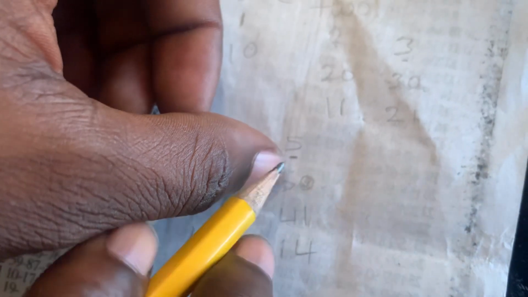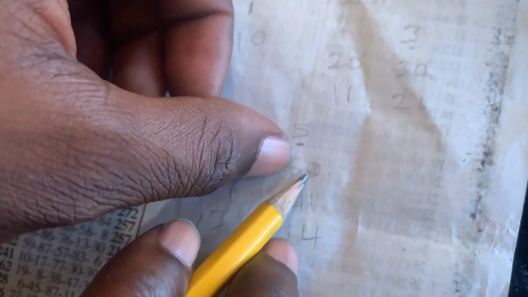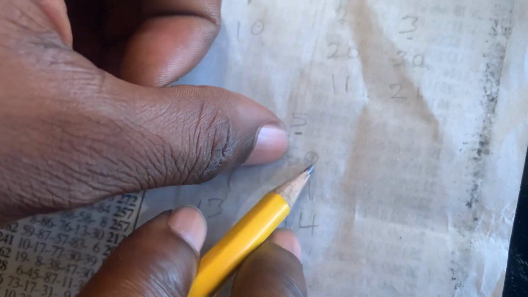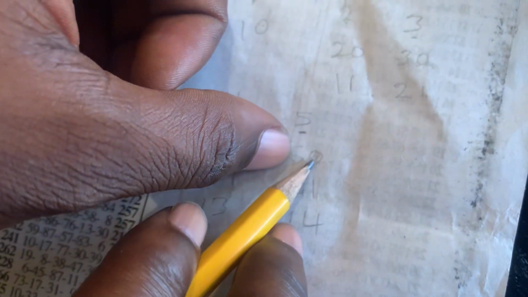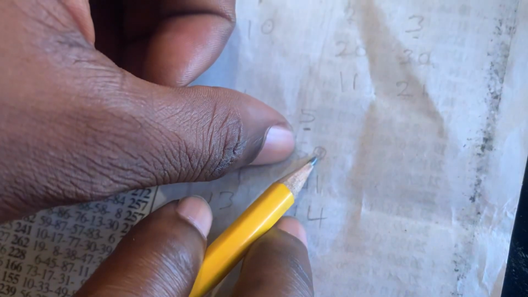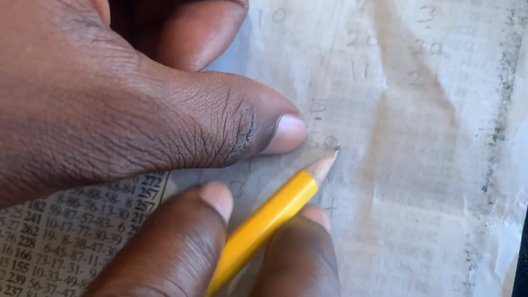If it is single two, it's group two. If single four, it's group four. If it is single five, it is group five. If it is single six, it's group six. If it is single seven, it is group seven. If it is single eight, it is group eight. If it is single nine, it is group nine.